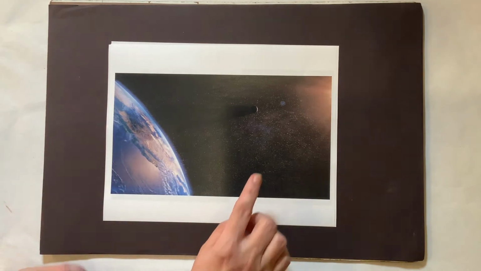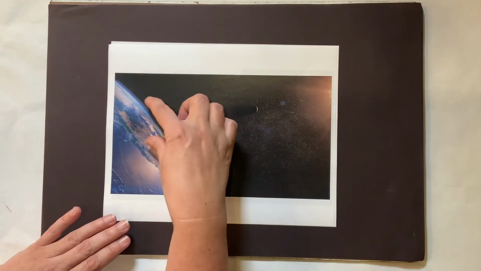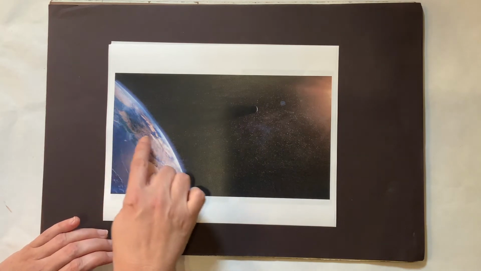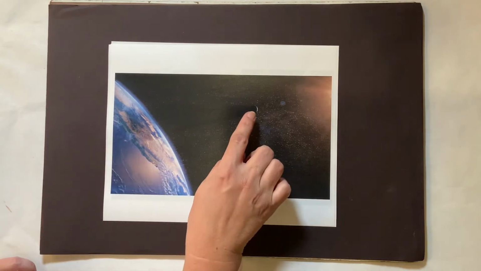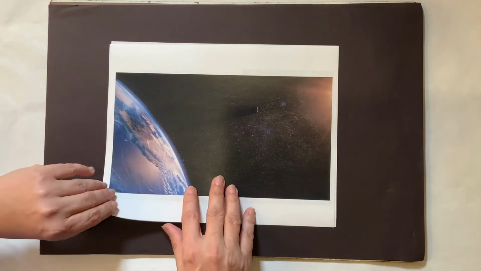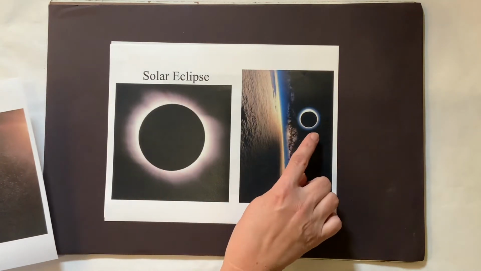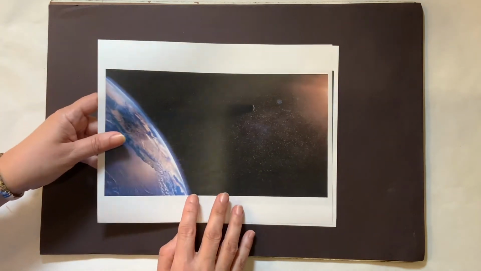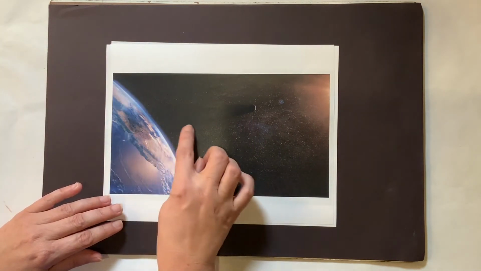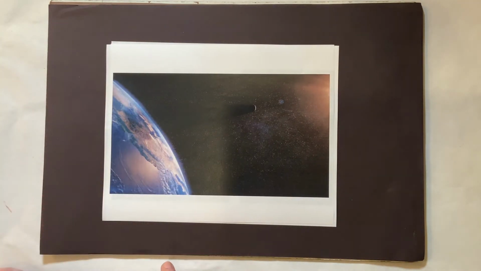Now, if you can notice, you see the shadow right here? See, all in the shadow? Everybody in the shadow is looking at the eclipse. And this is what the eclipse looks like. They can see the eclipse. See the eclipse? There you go. So all the people here where the shadow's cast, they're in the eclipse.